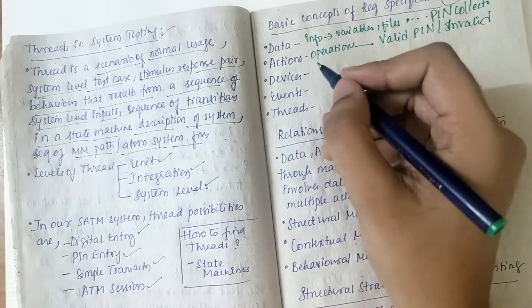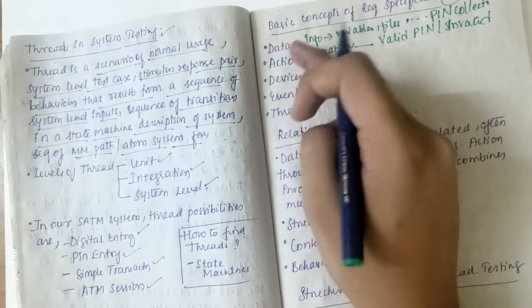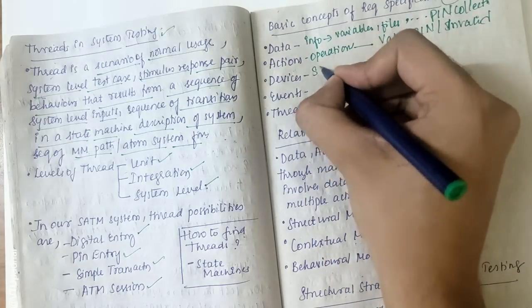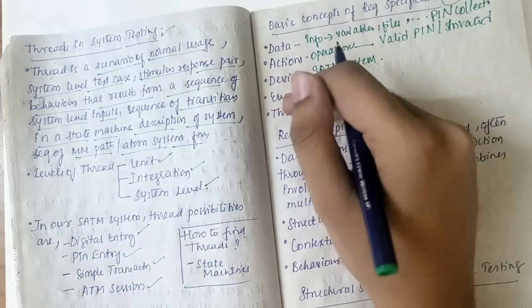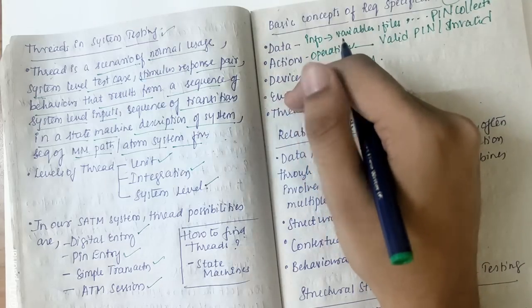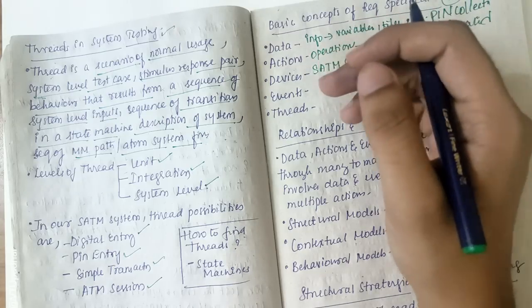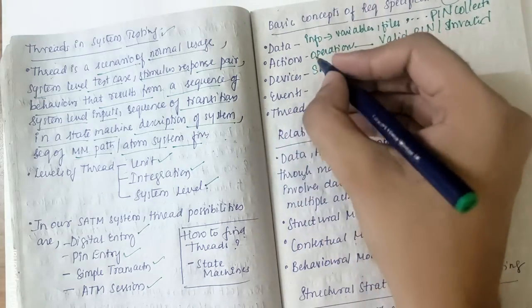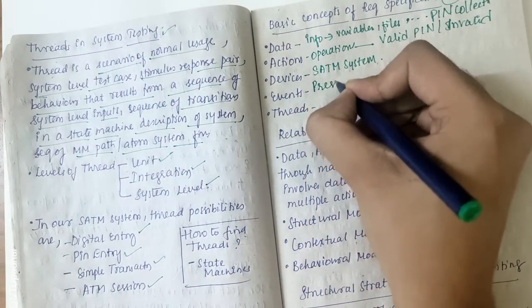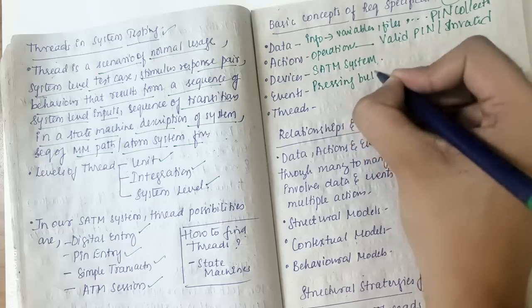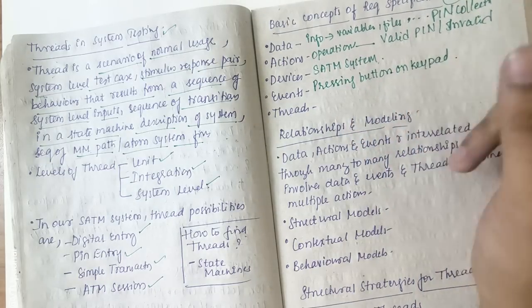Then I have devices. Devices means the hardware components which facilitate the actions to be performed. That is the SATM system here. Then events. Events are the system level inputs or outputs that can occur on the port devices. So this could be discrete or continuous. An event is when I'm pressing a button on the keypad. So it is one type of event.